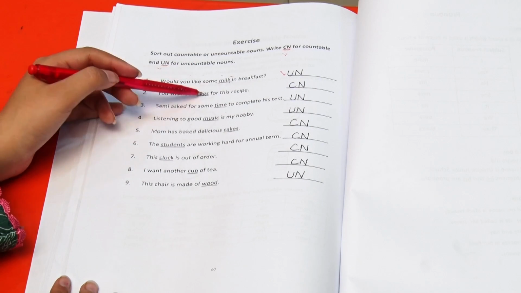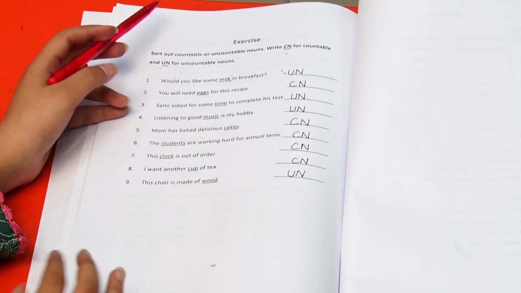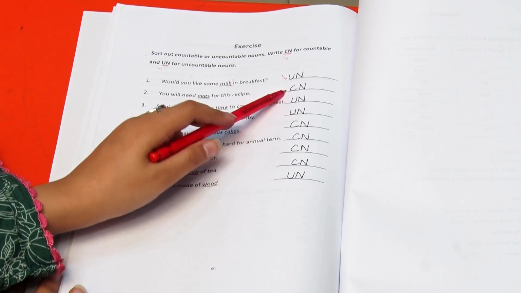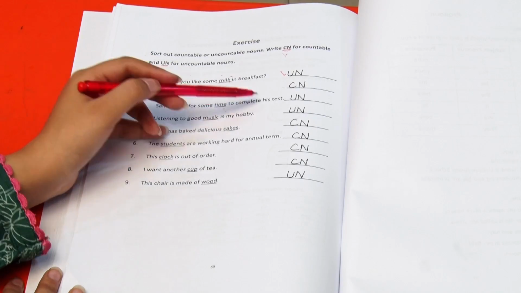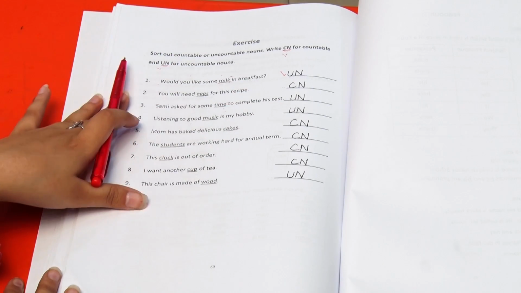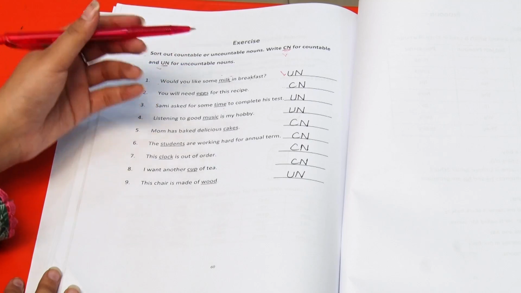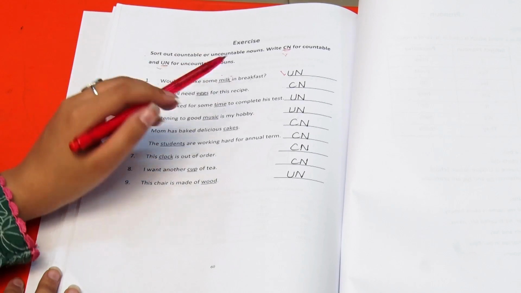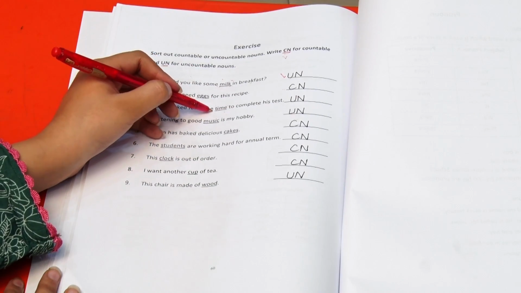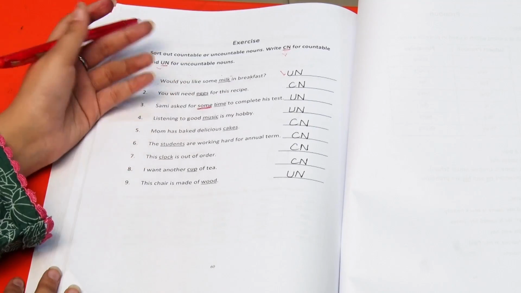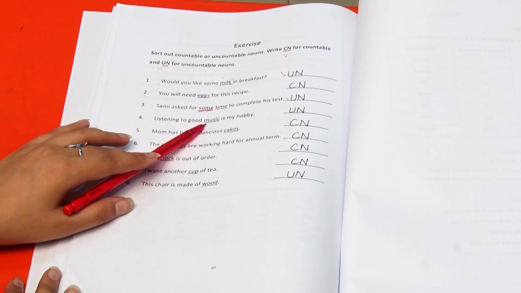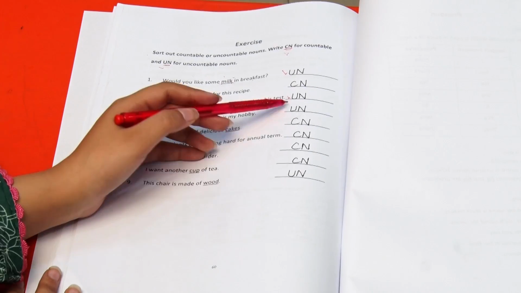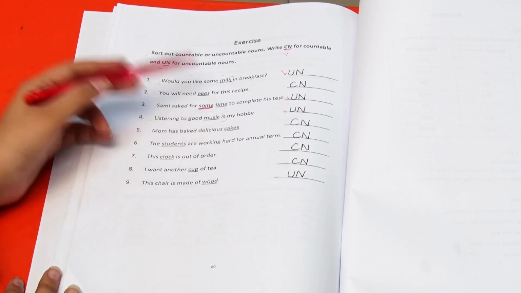You will need eggs for the recipe. Eggs are countable. We will write CN. Sami asked for some time to complete his test. Now here is a word that some people confuse, that is time. Time is not countable. Why? Because they have asked you some time and you are not sure what some time means. So you have to write uncountable. Listening to good music is my hobby. That is uncountable. You cannot count music.